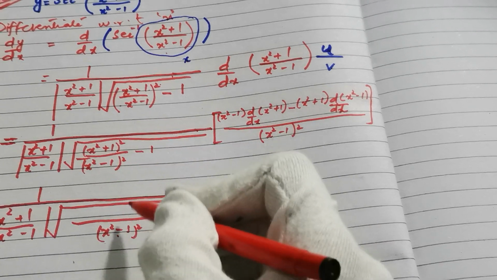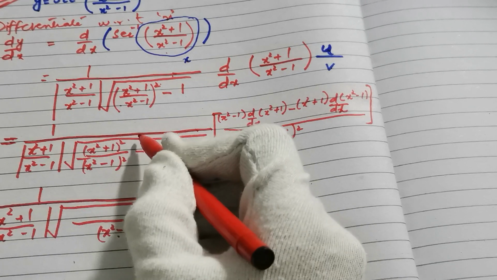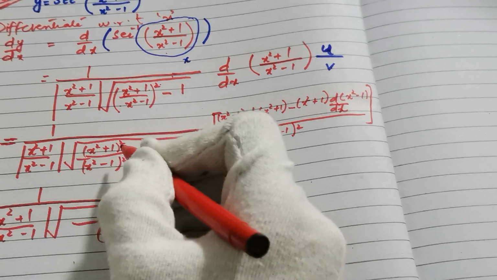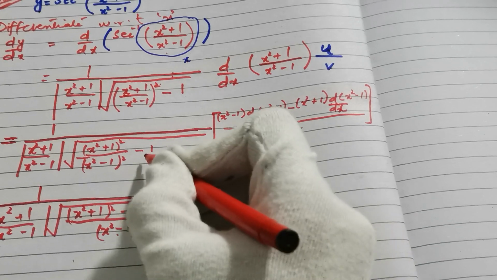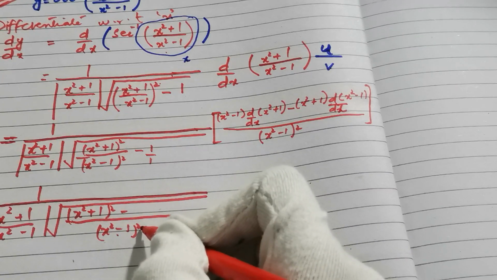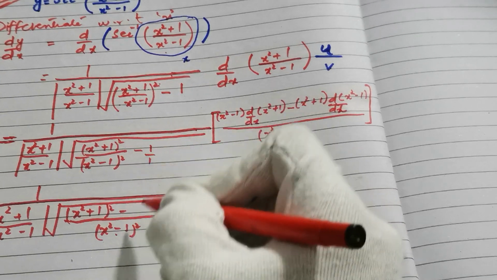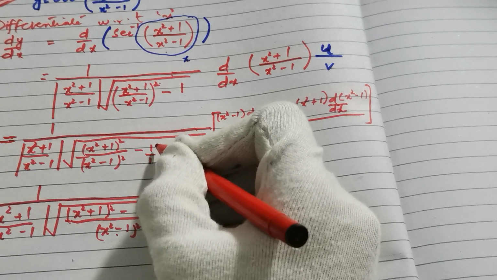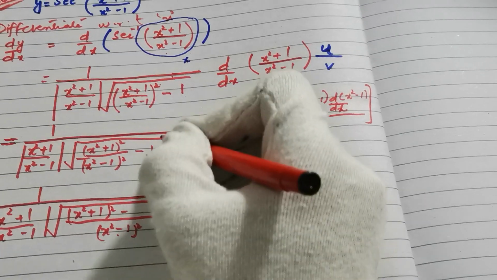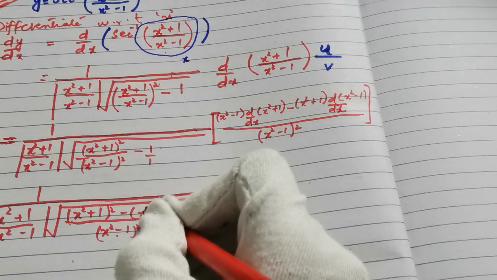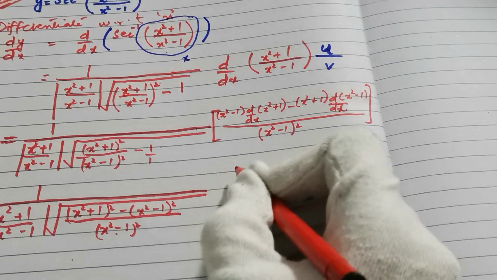So we get (x square plus 1) whole square minus (x square minus 1) whole square, divided by (x square minus 1) whole square.